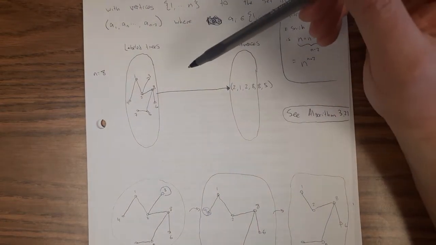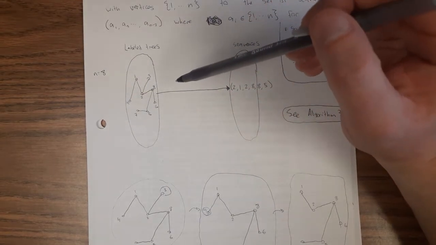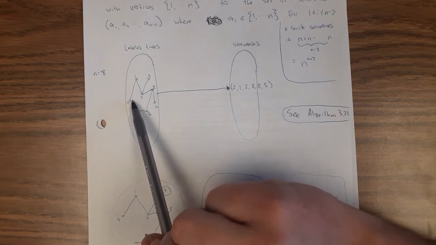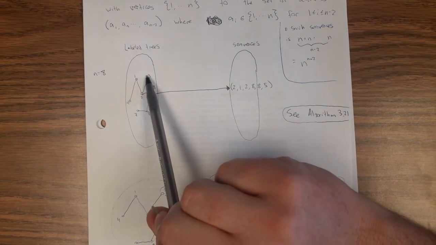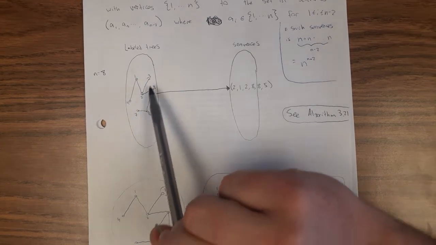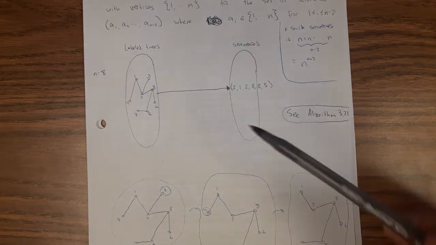So you give me a tree, it has some leaves. I look for which one has the lowest label. So, for example, in this one, I see a leaf whose label is 4, 3, I see 6, and 7. And 3 would be the lowest labeled leaf.